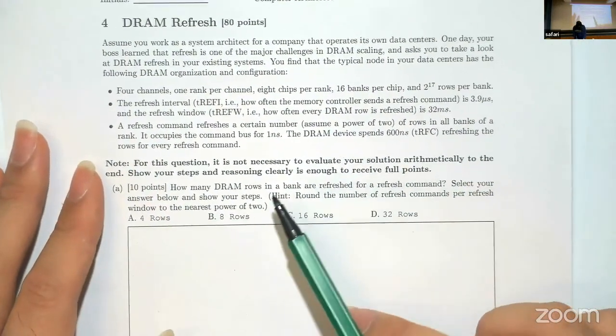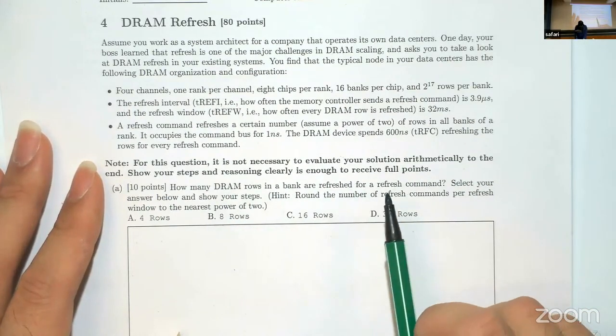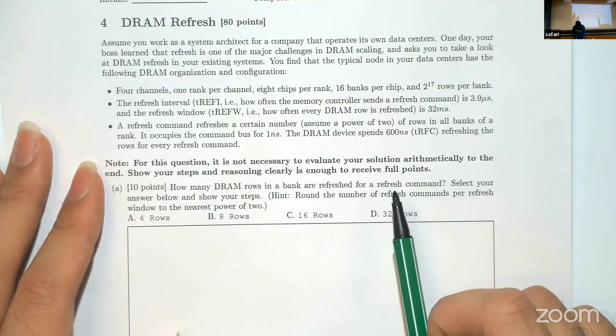So the first question is asking how many DRAM rows in a bank are refreshed for a refresh command.